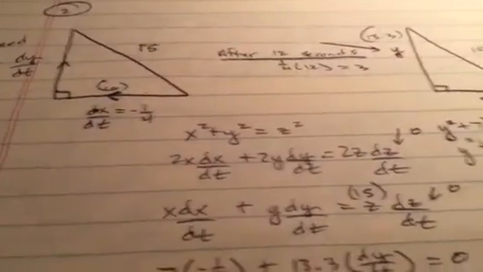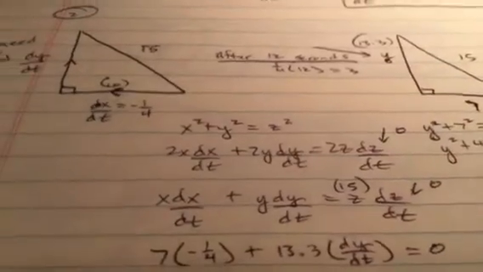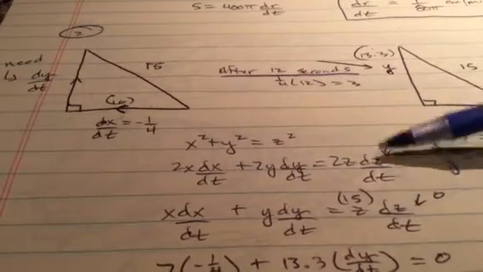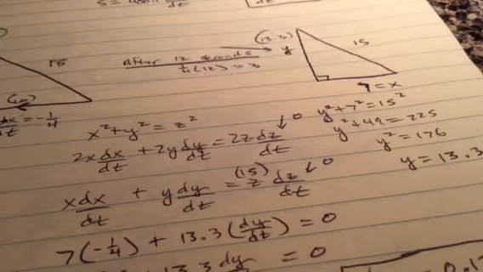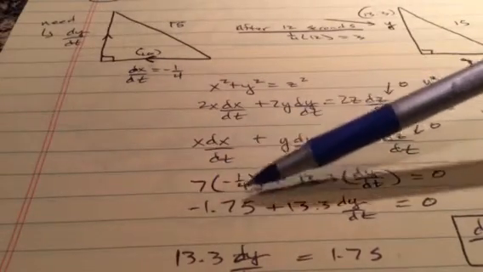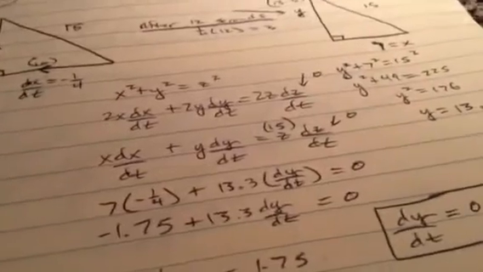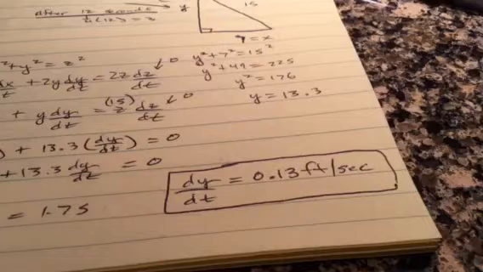Now, z is not changing. Z is a constant 15-foot ladder the entire time. So when I take the derivative of my Pythagorean theorem, 2x dx/dt plus 2y dy/dt plus 2z dz/dt, I can divide everything by 2. The derivative dz/dt is 0. Then I plug in the fact that I'm 7 feet away after 12 seconds. Again, the derivative is negative because your x distance is getting smaller. Plus 13.3 dy/dt, set equal to 0. Move the 1.75 over and divide it. So divide 1.75 by 13.3. It is going up the wall at 0.13 feet per second.